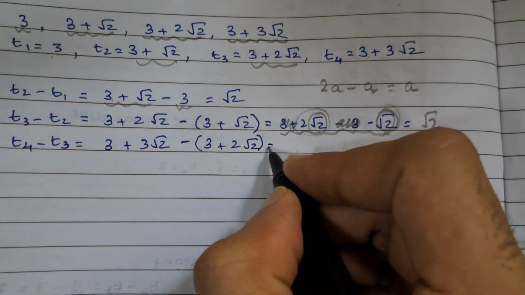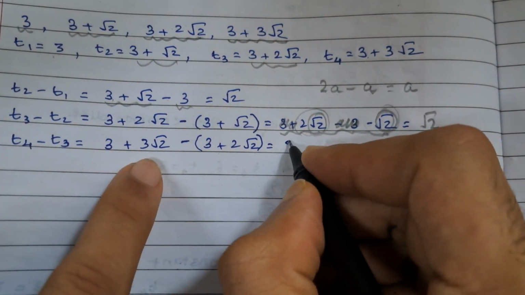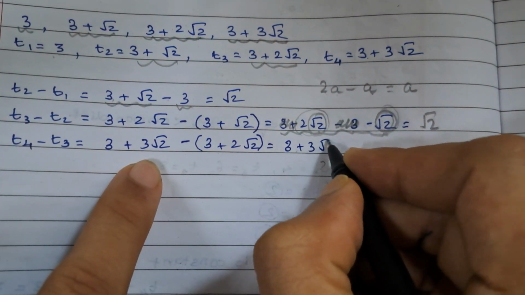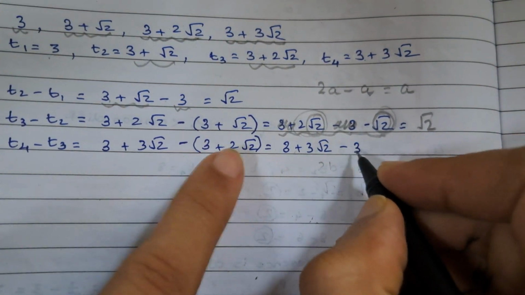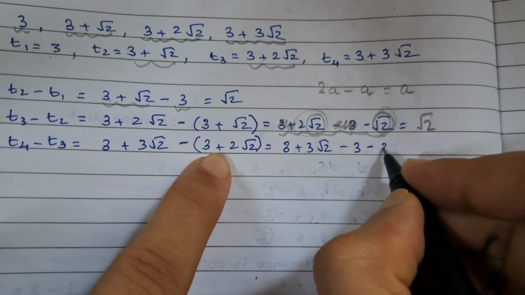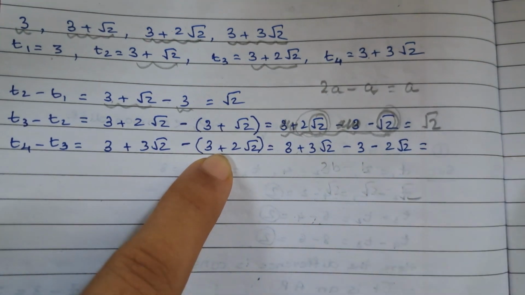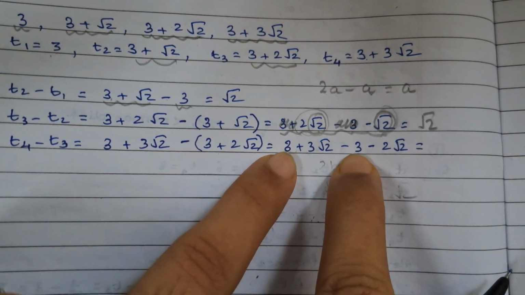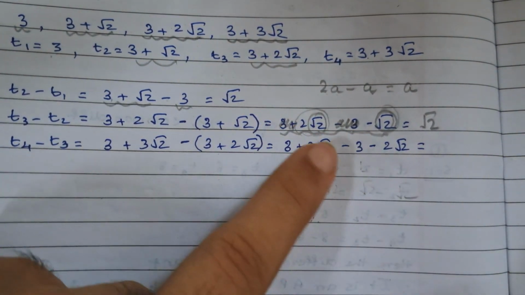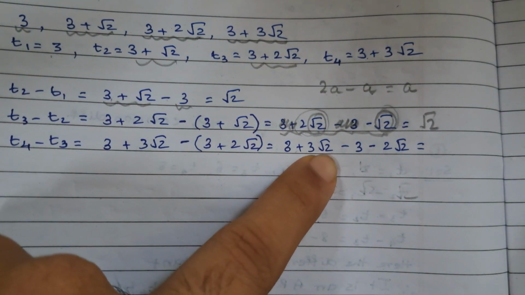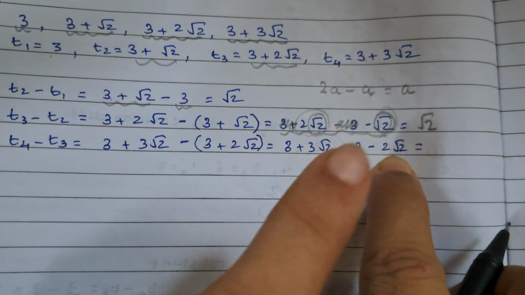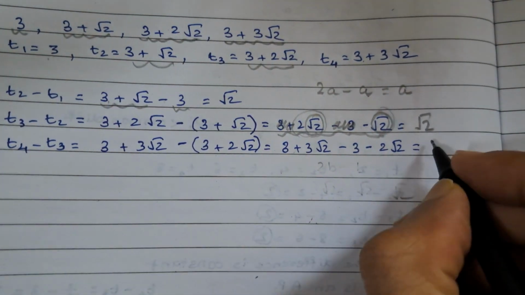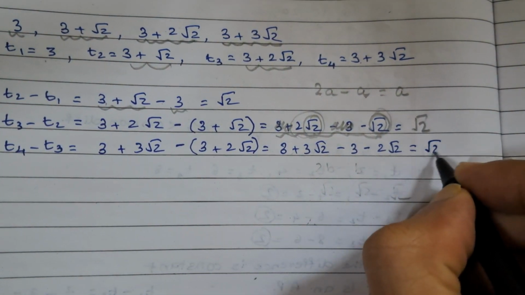The same thing will repeat almost. The first two terms will remain the same. Then I will put a minus. Then I will open up this bracket, due to which what will happen? This will become a minus 2 root 2. So the same thing, 3 minus 3 will get cancelled off. So this time what do I have remaining? 3 root 2 minus 2 root 2. So 3 root 2 minus 2 root 2 is 1 root 2, isn't it? So I will just write root 2.